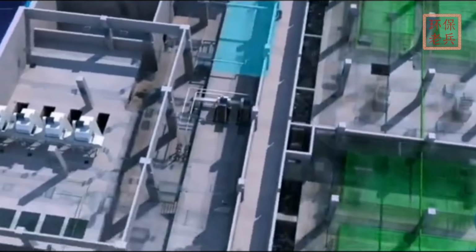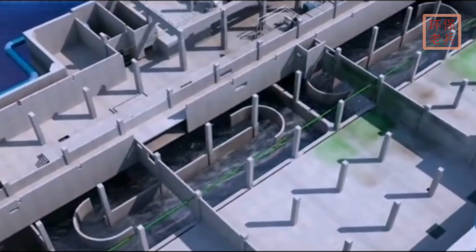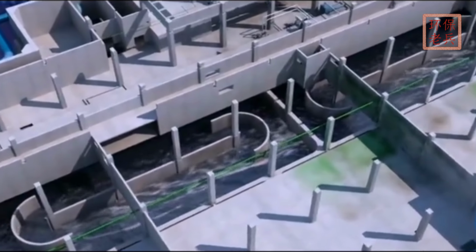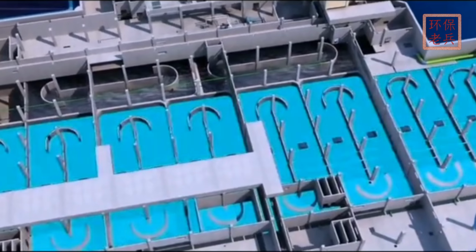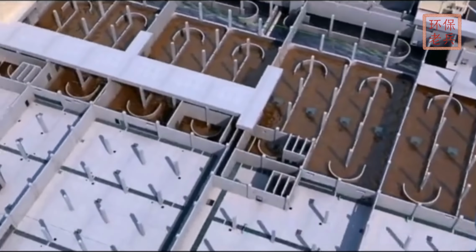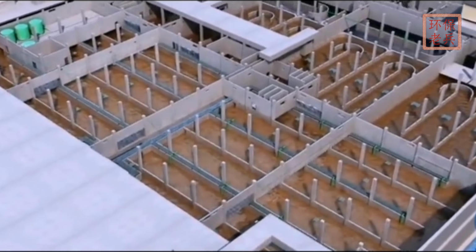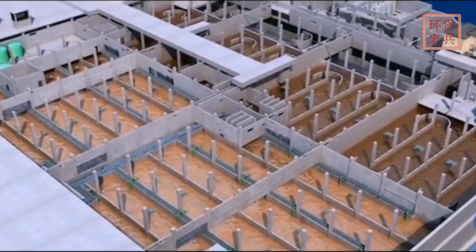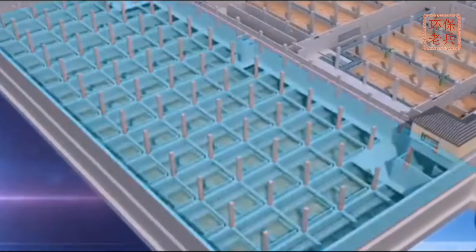The wastewater treated in the aerated grit chamber then flows into the anaerobic zone of the biochemical tank, where it undergoes plug flow movement. After plug flow, the wastewater is transferred to the anoxic zone via internal recirculation for nitrification and nitrogen removal. It then enters the aerobic zone for nitrification, phosphorus removal, and COD removal.